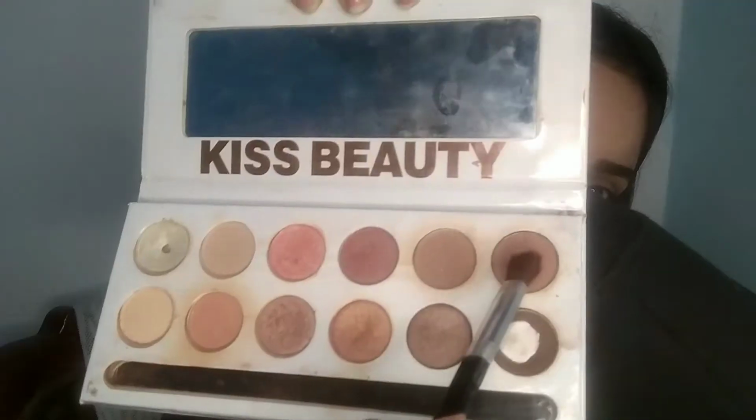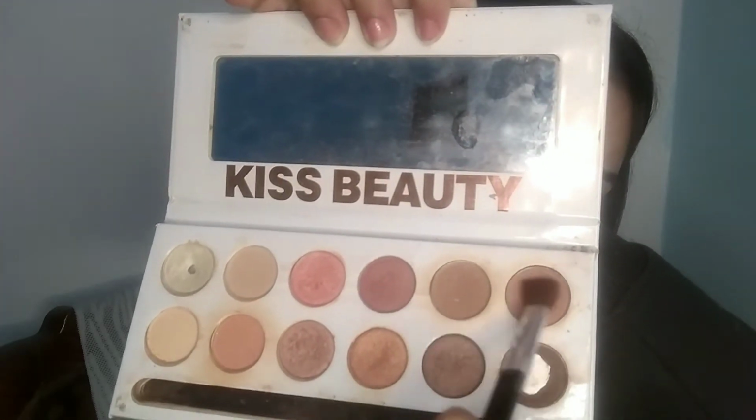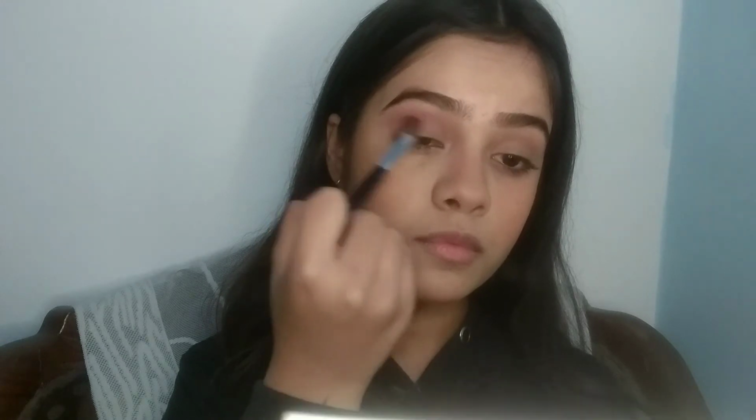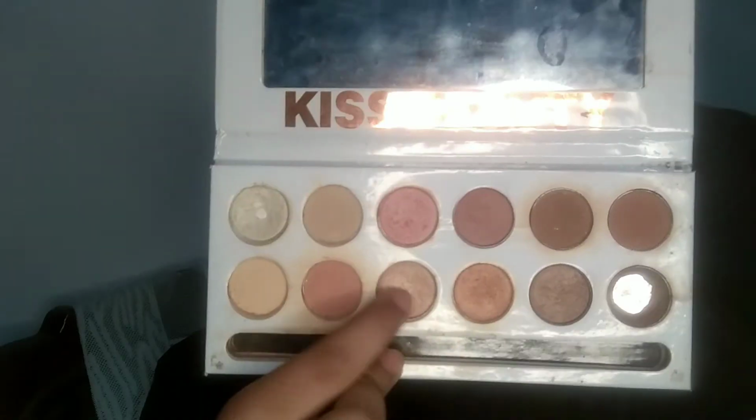Okay, I have done my brows as well. So now I'm going to move straight on to my eye makeup. I'm going for this shade over here as my transition shade. I'm going to take this shimmer shade over here on my finger, and I'm going to apply it on the rest of my eyelid.